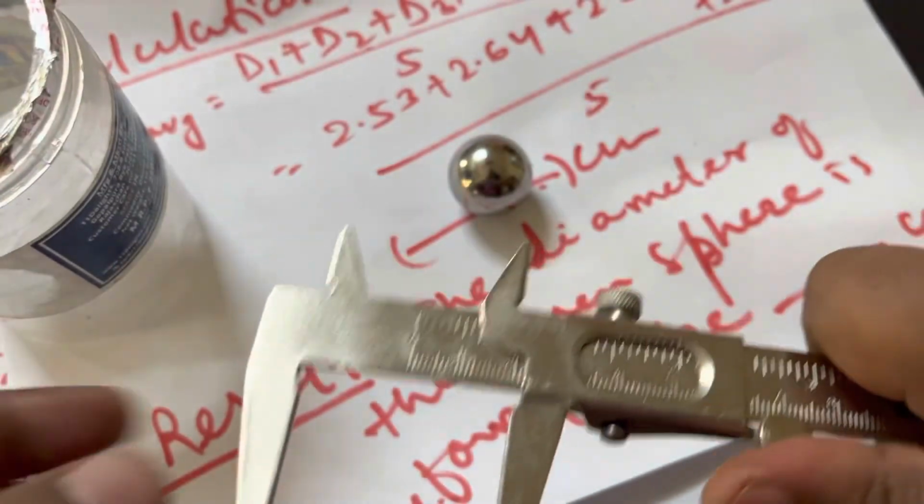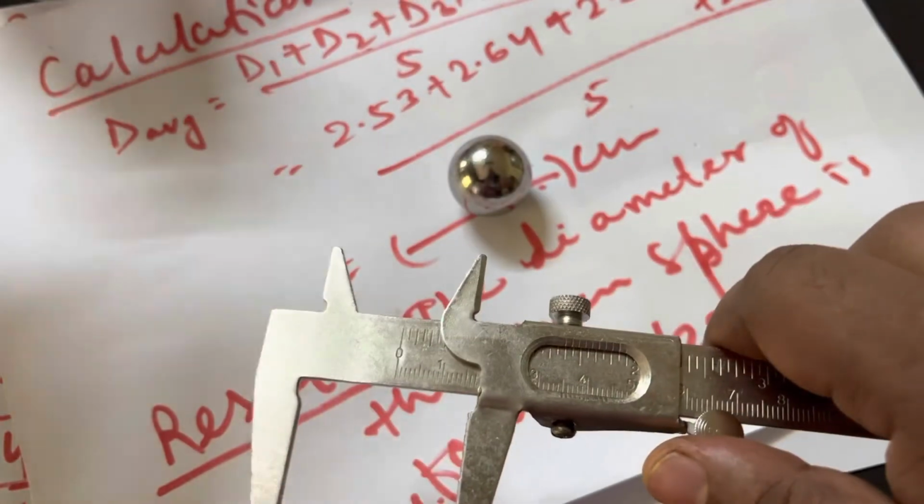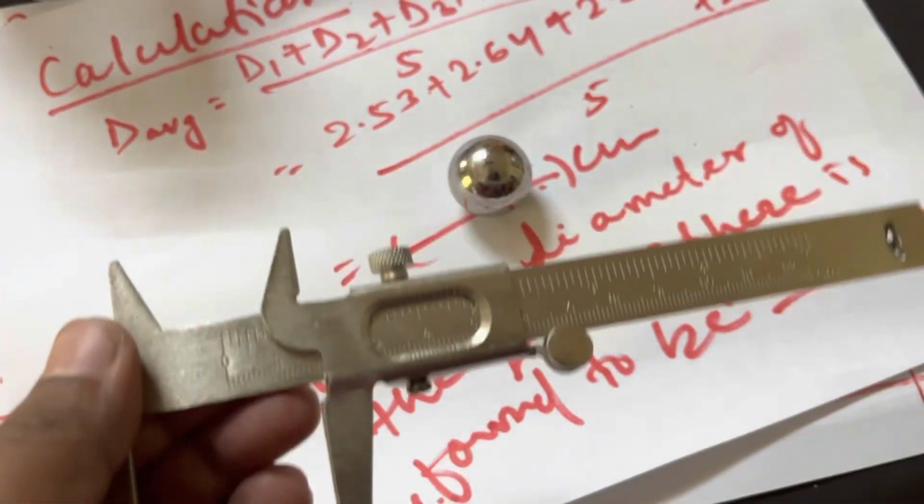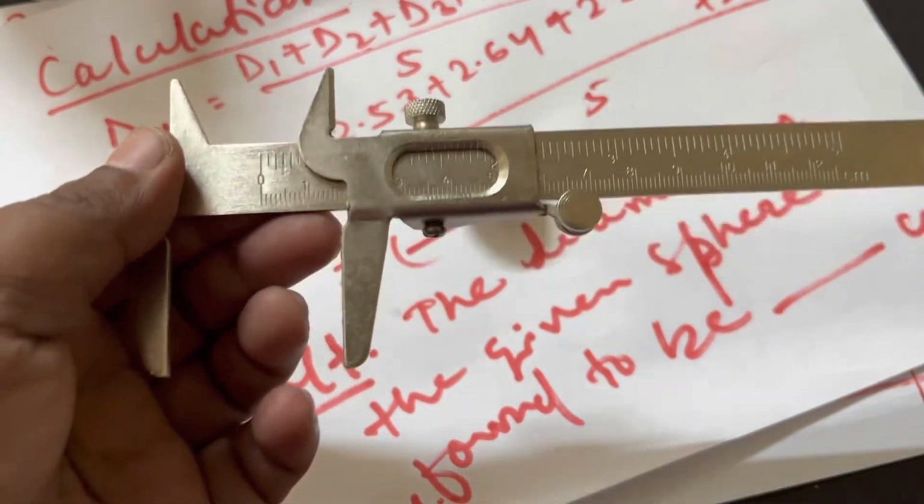Like that, you can use the Vernier scale in different ways, right? Any confusion, any doubt, you can write in the comment box so that I can make another video clarifying your doubts.